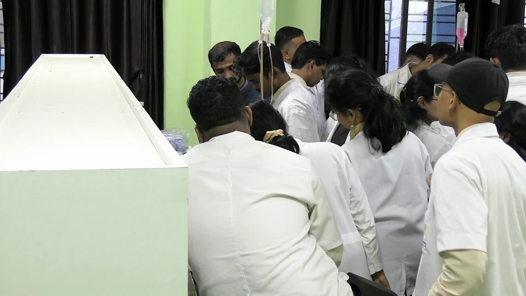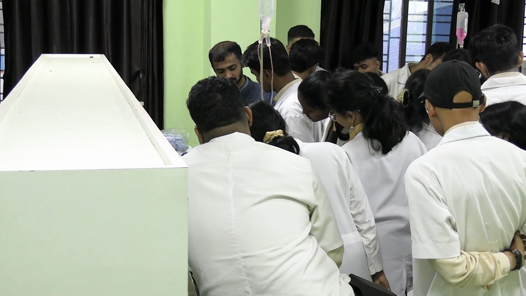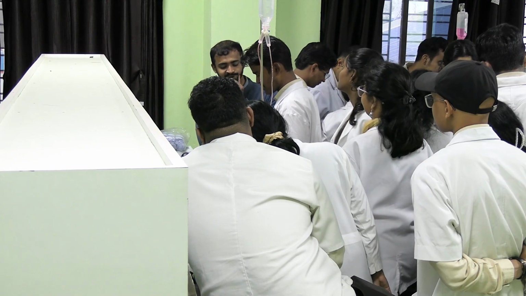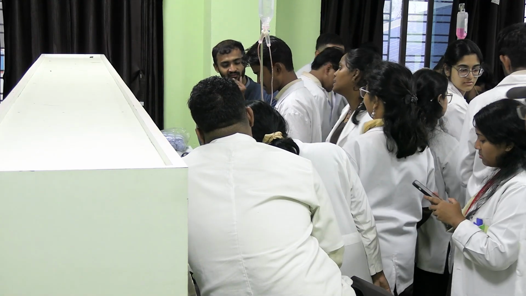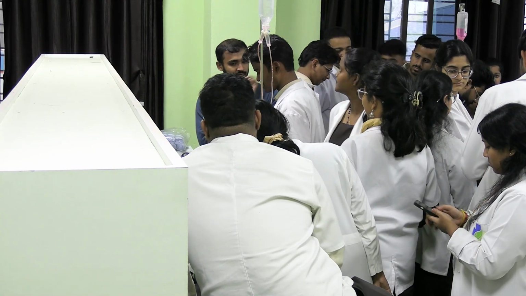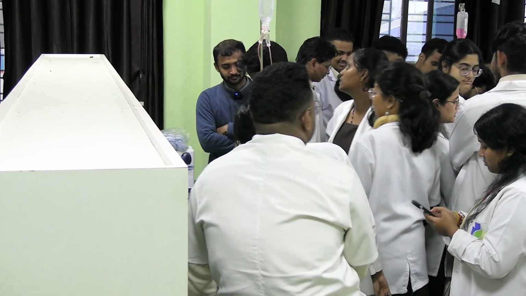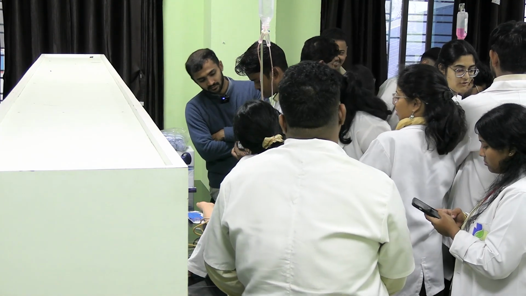Then before taking the drug, you have to check the label. Everything comes under label. This way you are taking the drug. How to take the drug?